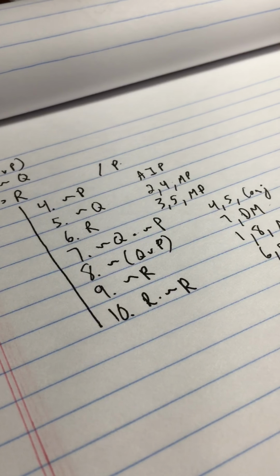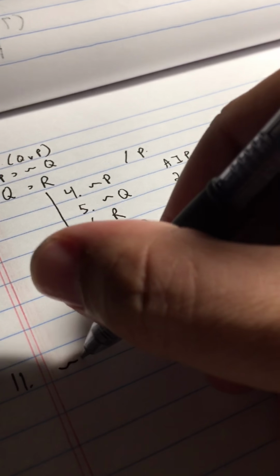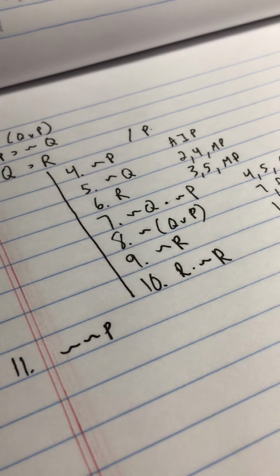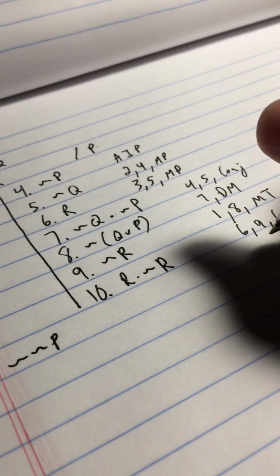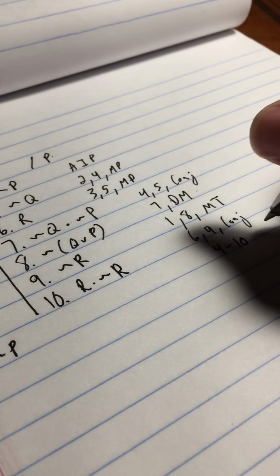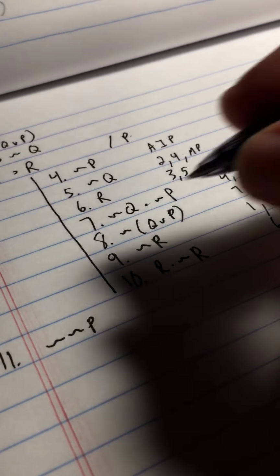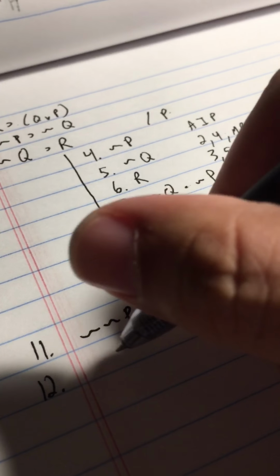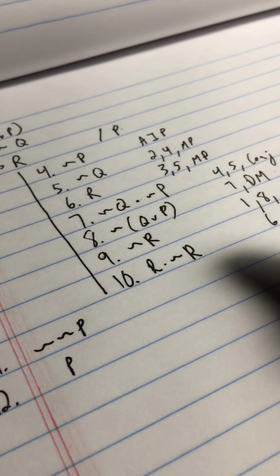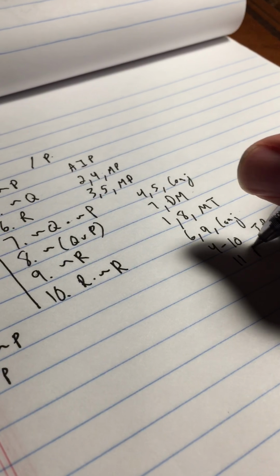Because I've got my contradiction, that allows me to get to line 11, which is not P. I need to write down the reason for that. That's lines 4 through 10, indirect proof. Now that I have not not P, I finally have my actual conclusion I'm looking for, which is P. And that's just going to be from line 11, double negation.